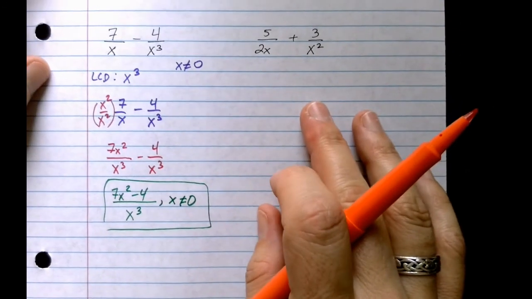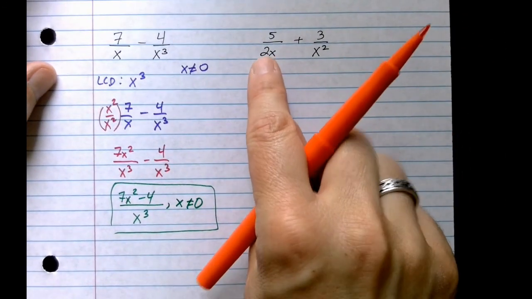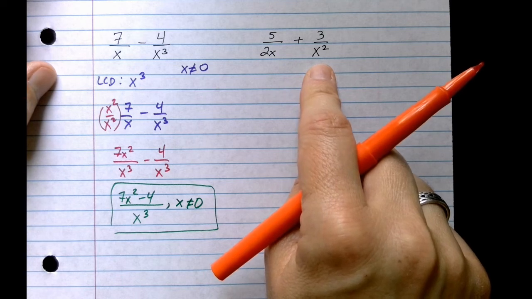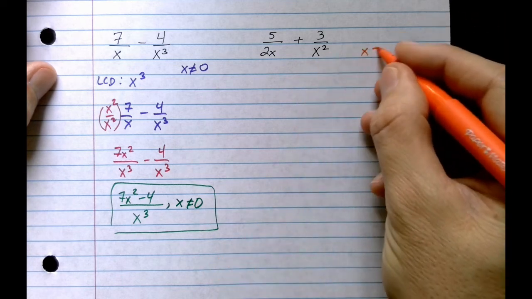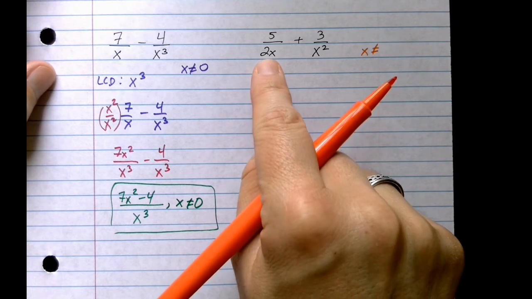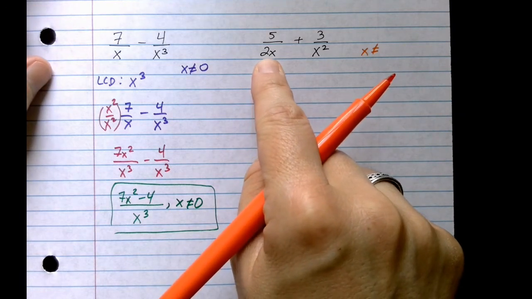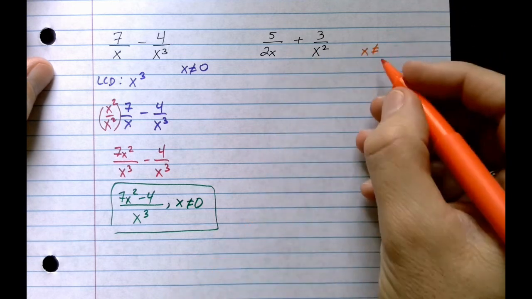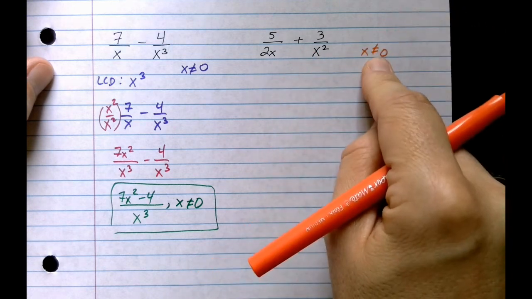All right, one more. Here we go. Now I can see these are both different. So let's first find our restrictions. What can x not equal? Well, 2x, if I set this equal to 0 and I solve, I get x equals 0, so x can't be 0. And same thing happens here. So again, my restriction is x can't be 0 for both of those.